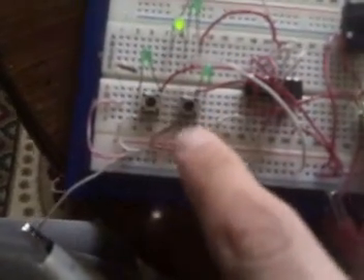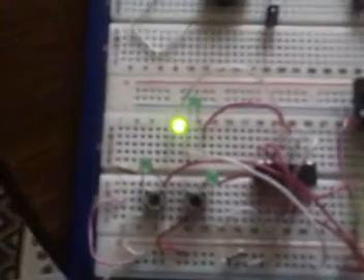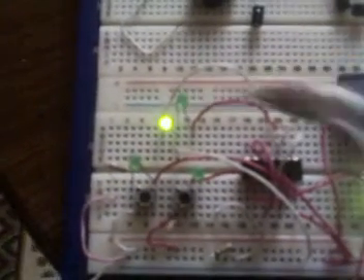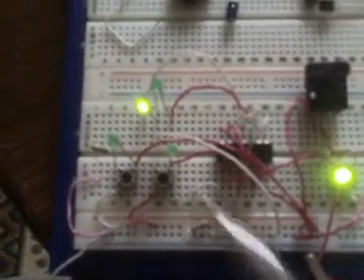We don't give high voltage to R and S. Okay, we have input C high voltage. We see that our non-inverting output does not change because we have low voltage on the S and R switches.